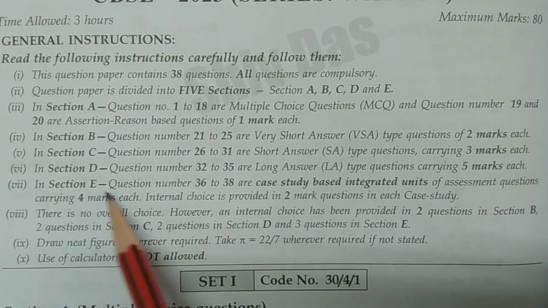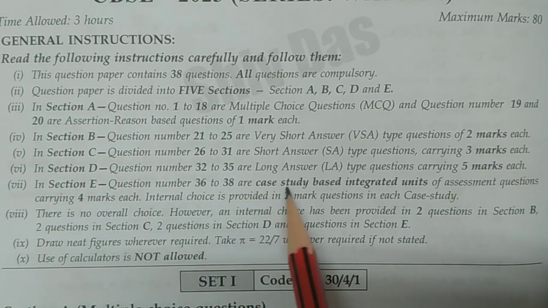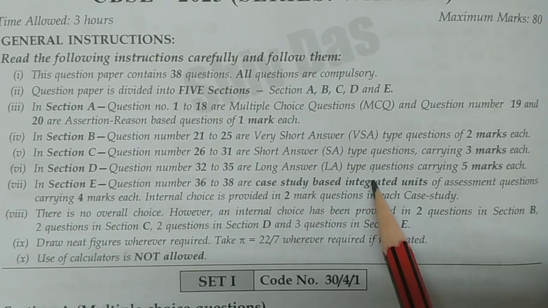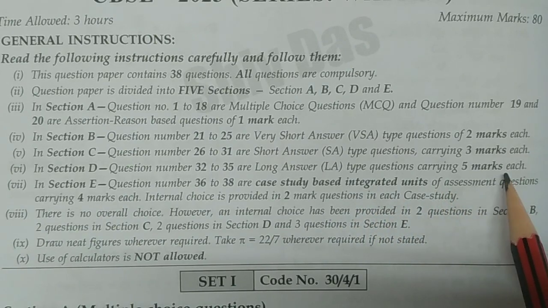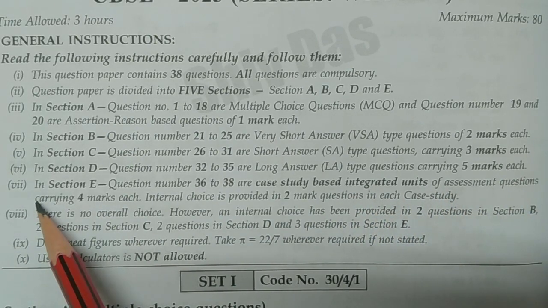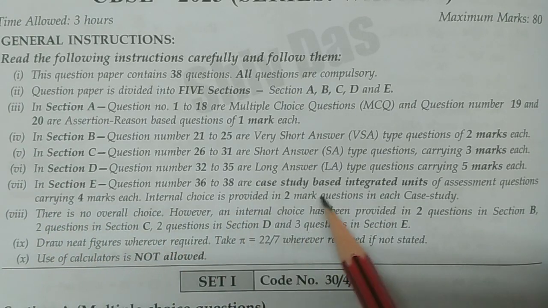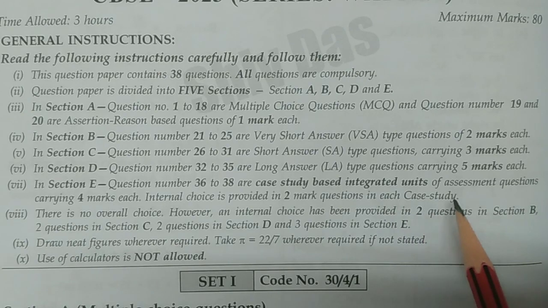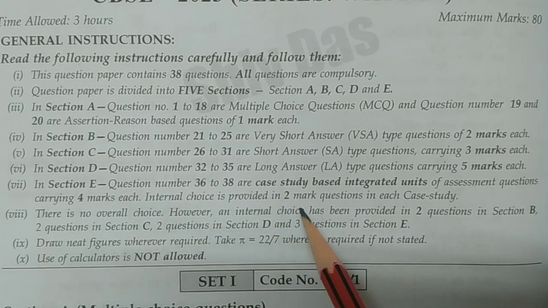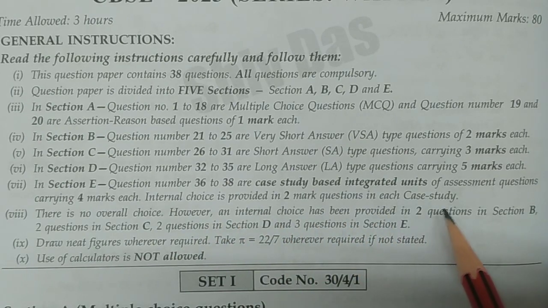Sixth, in section D, question numbers 32 to 35 are long answer, called LA type questions, carrying 5 marks each. Now seventh, in section E, question numbers 36 to 38 are case based integrated units of assessment questions carrying 4 marks each. Internal choice is provided in the 2 marks questions in each case study.